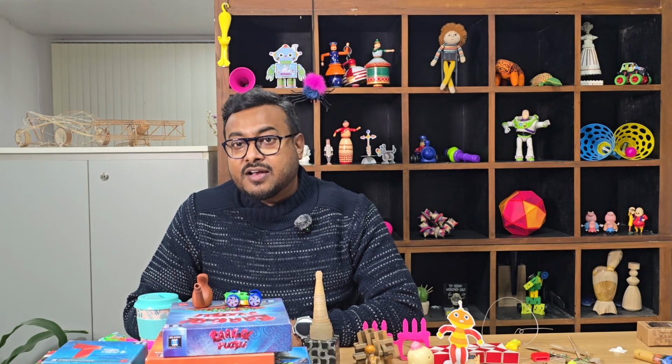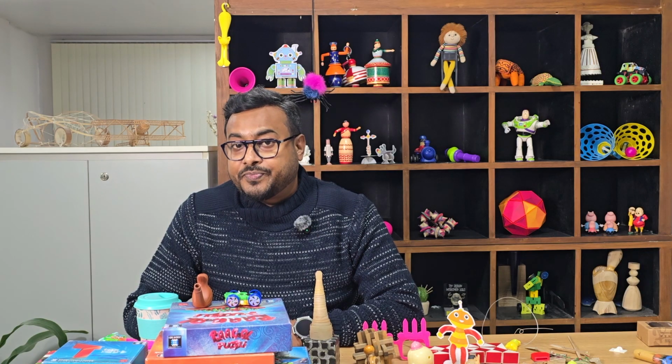Toys may look simple on the outside, but when we start categorizing them, we realize just how diverse, intentional, and thoughtfully designed they really are. In this section, we are not judging toys or analyzing them deeply.